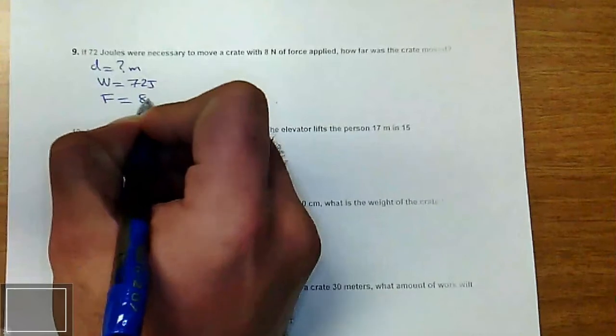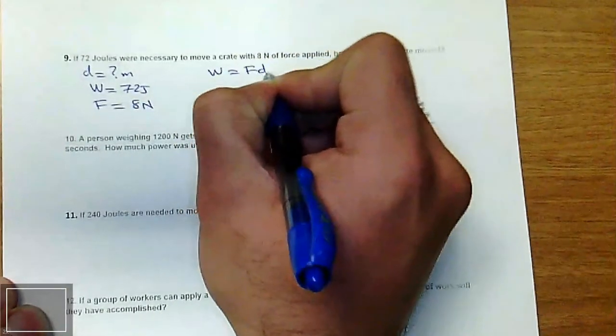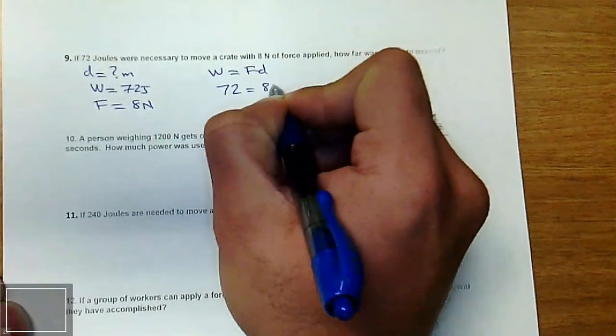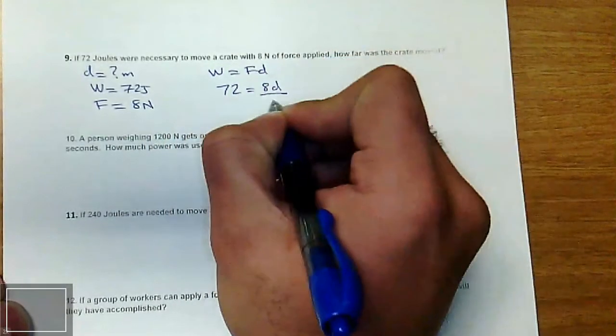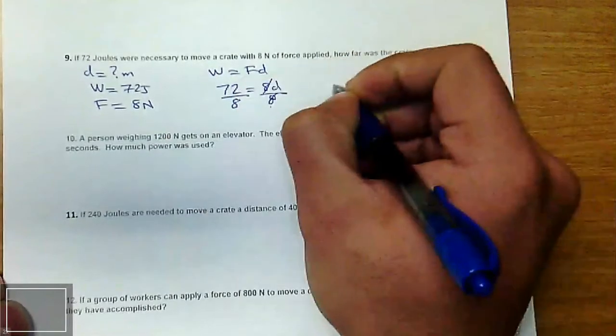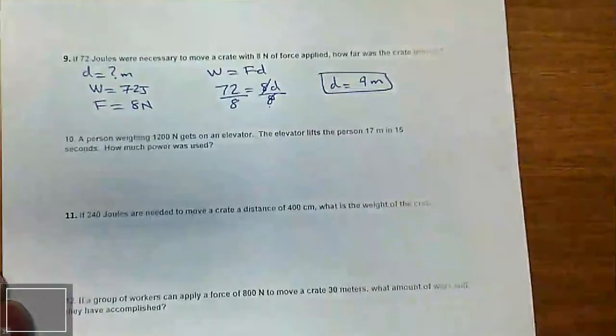So F is equal to 8 newtons. The equation is going to be W is equal to F times D. Substitute the values: 72 is equal to 8 times D. Divide by 8 on both sides, and we get our displacement as 9 meters.